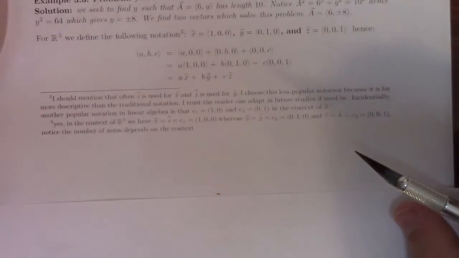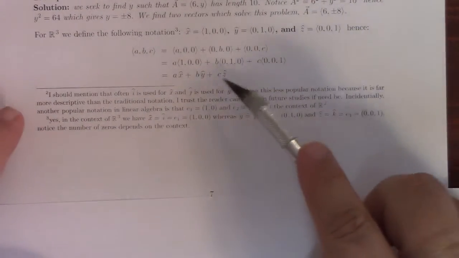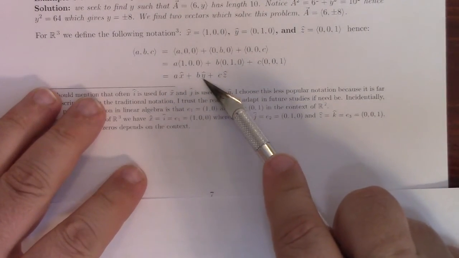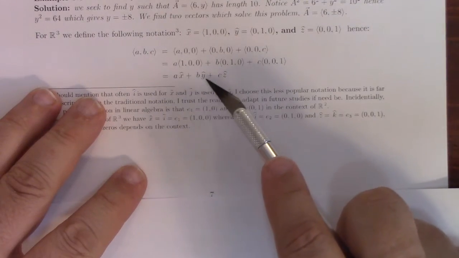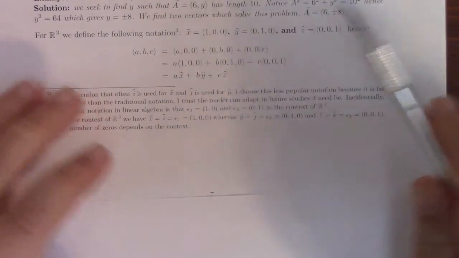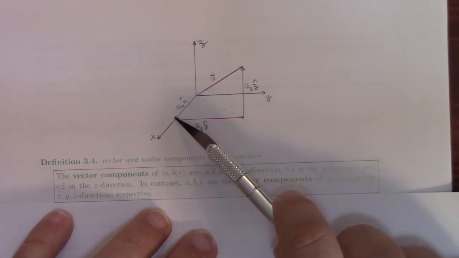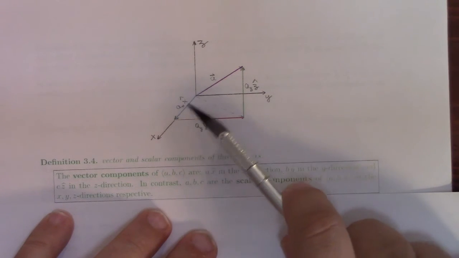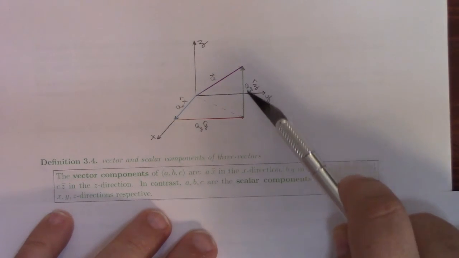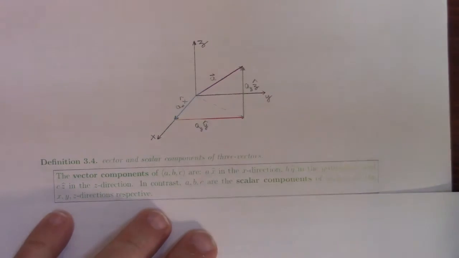All right. Now in 3 dimensions we have x hat, y hat, and z hat, and so we can build a 3-dimensional vector from the sum of the x vector component, the y vector component, and the z vector component. You can visualize that in terms of the tip-to-tail addition here. So a sub x x hat plus a sub y y hat plus a sub z z hat gives us the whole vector a.